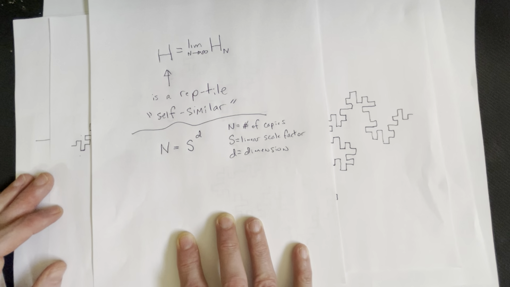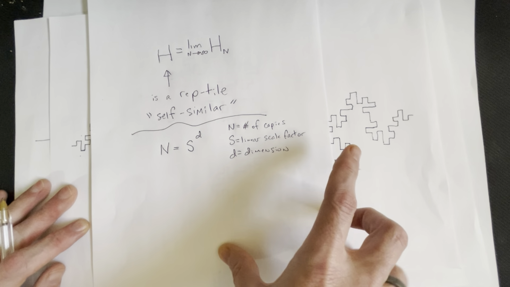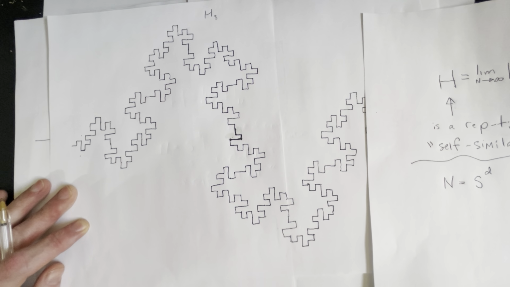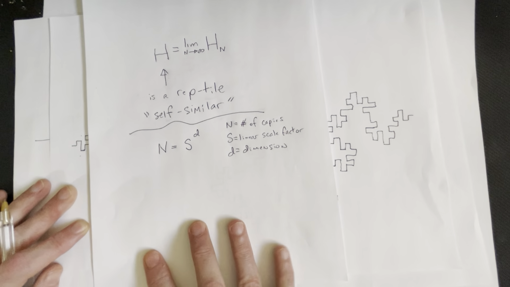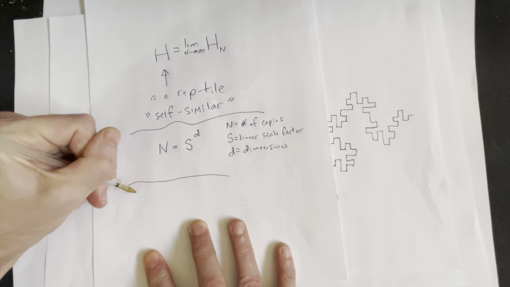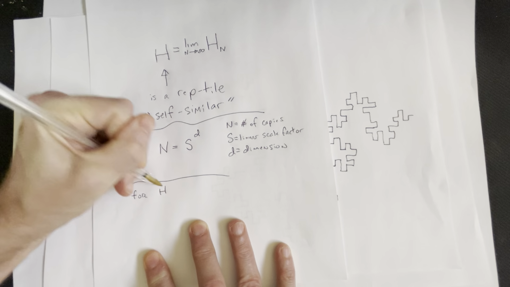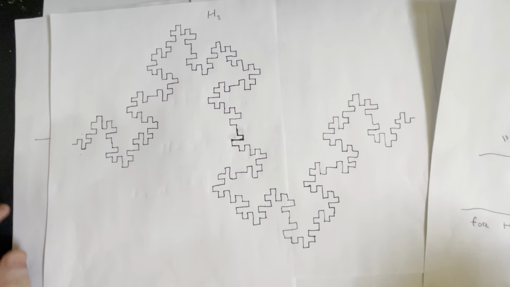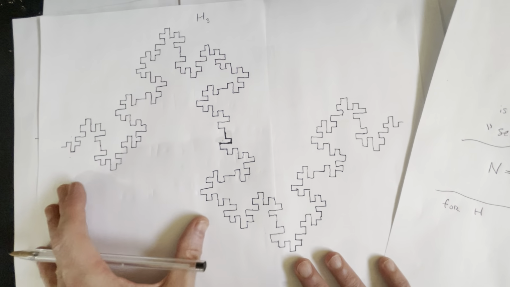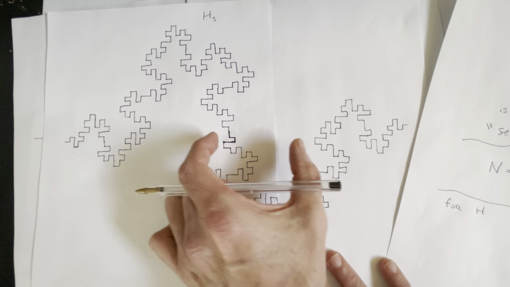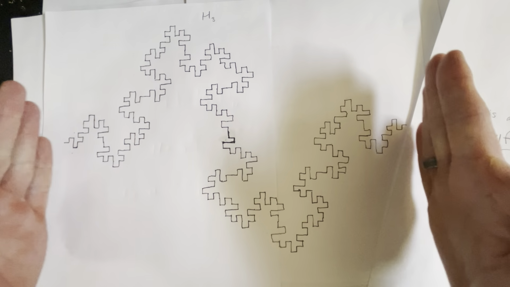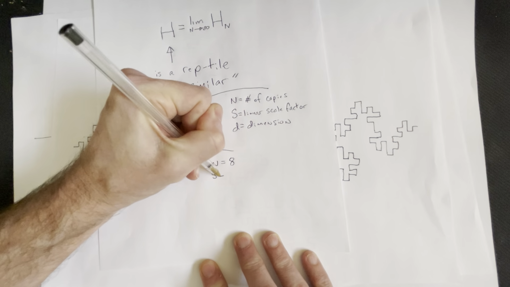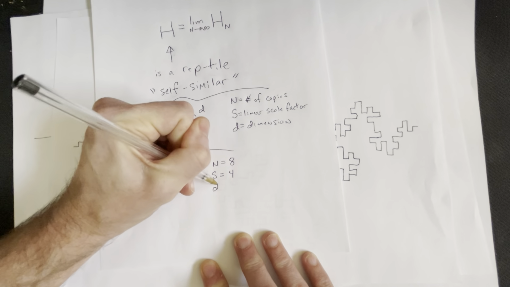Okay, so now let's do it for our H. Our H guy, which would be the limit of this, each time I need 8 copies to make the next one. So N is 8. So for H, N is 8. And each time I make it, notice it's 1, 2, 3, 4 times as long. So S is 4. And then the question is, what would D be?